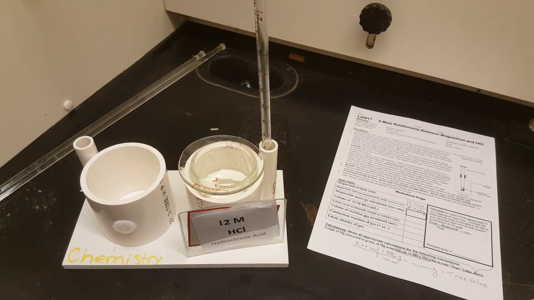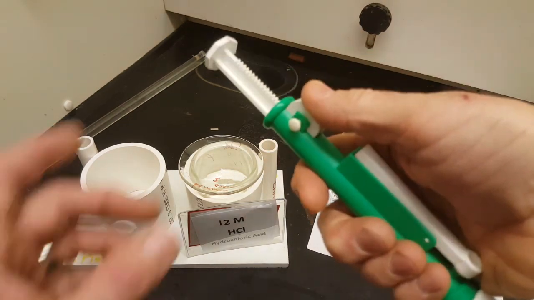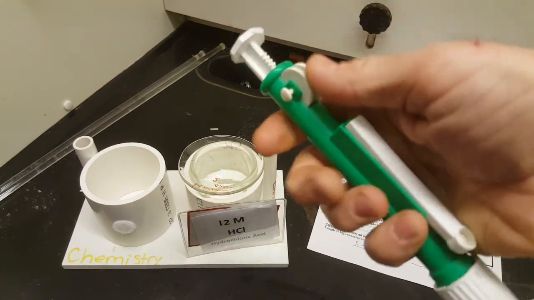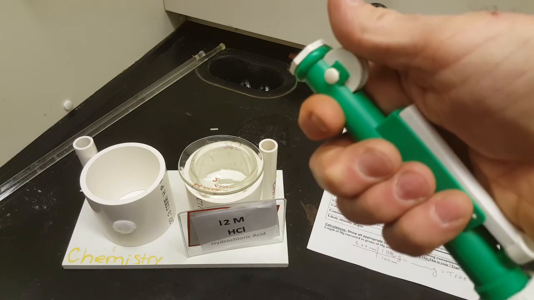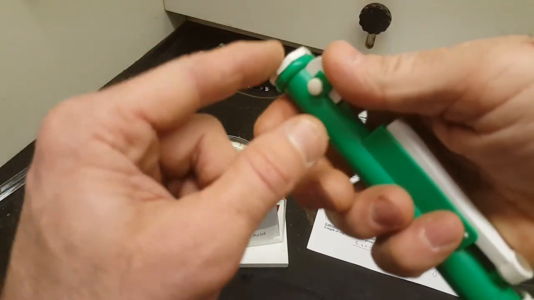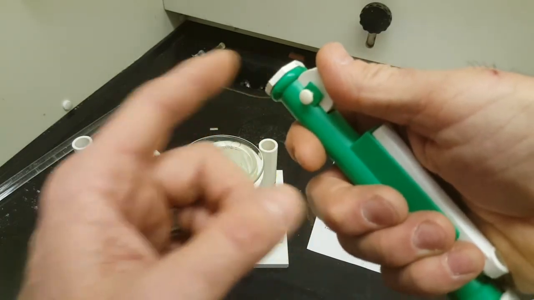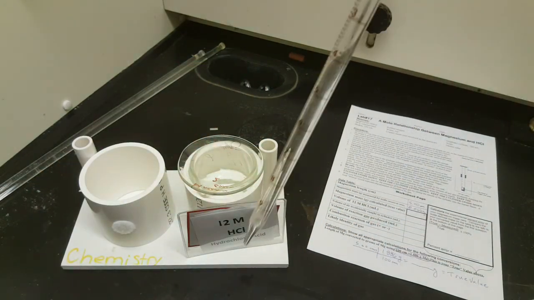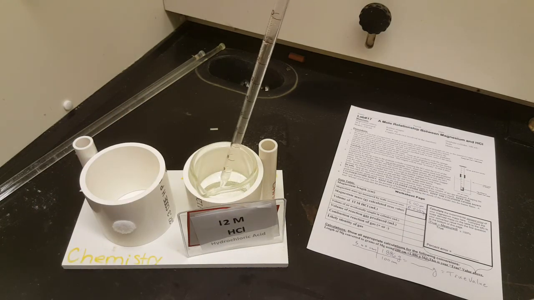The next thing to do is use a Thumbwheel Pipette. If you've never used a Thumbwheel Pipette, that's the Thumbwheel. And with the Thumbwheel rolling upwards, you can depress the plunger all the way down to the bottom. And that's where you want it before you put the tip of the pipette into the concentrated hydrochloric acid.